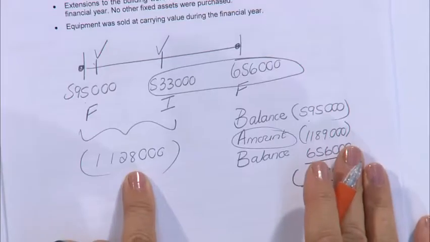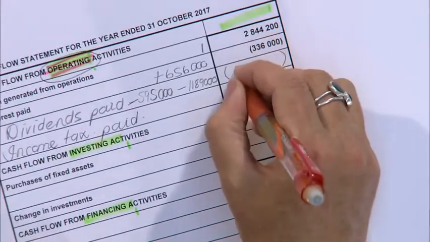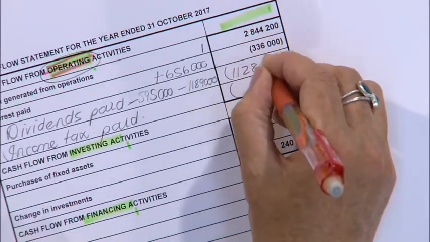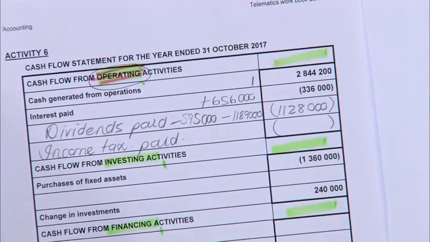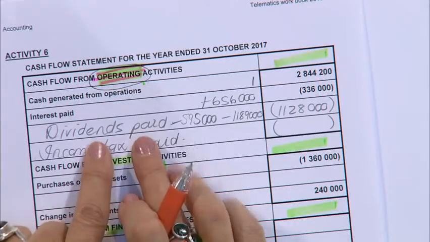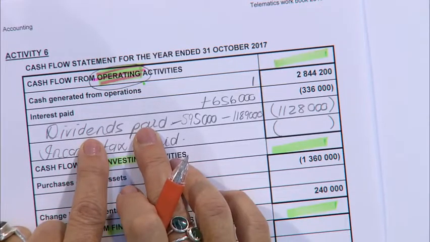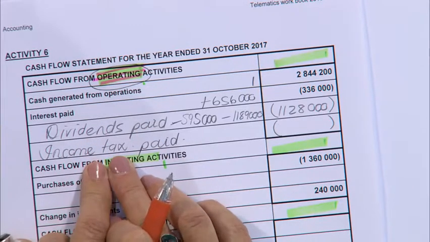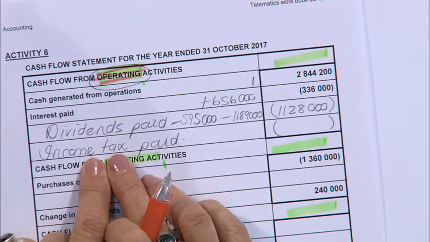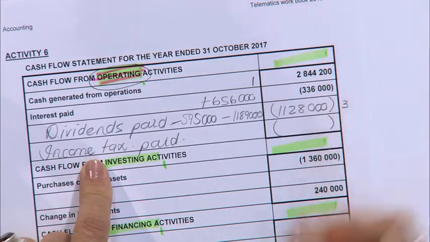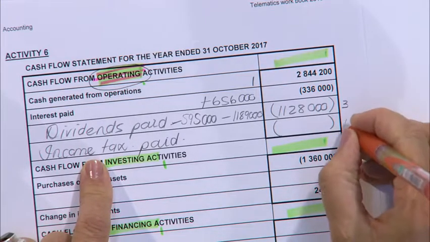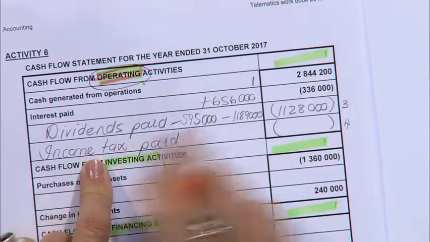Right, so we worked out over there, 1128. Let's put the 1128 in. First answer done. Feels to me as if I took very long. Hope you understood that. The good news is, if you can do this note, the dividends note, then the income tax note is going to be very logical now. I'm saying note because I don't have space there. It's actually note 3. If you look in your textbook, this is note 4.